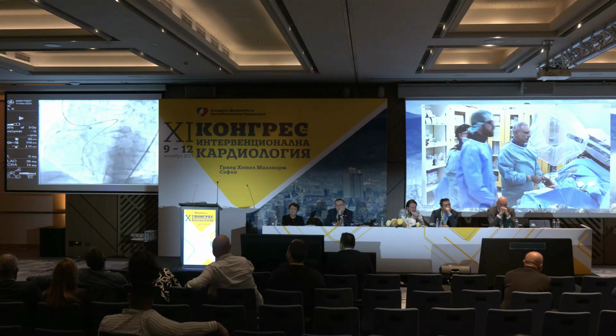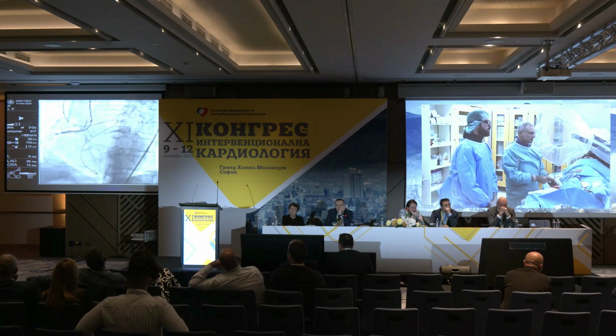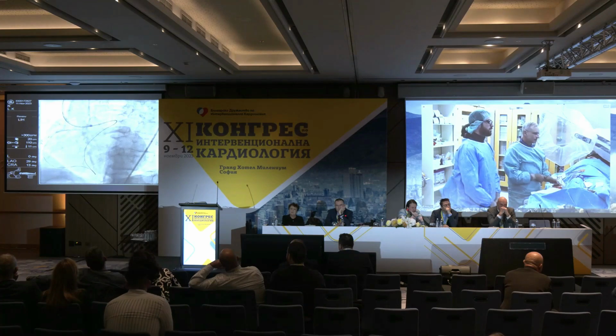Let's see a little bit here. Simply the vessel is too big. Look, where is the microcatheter?